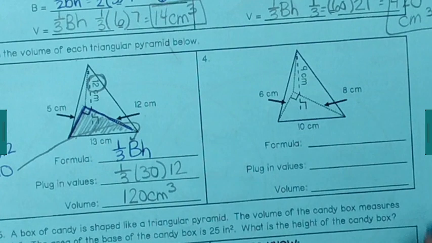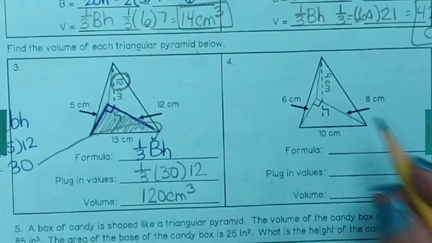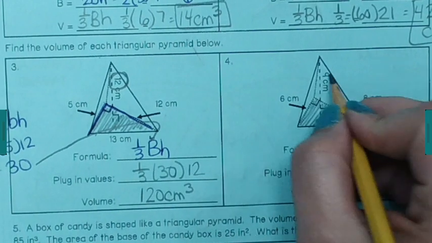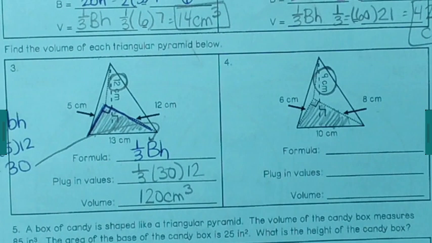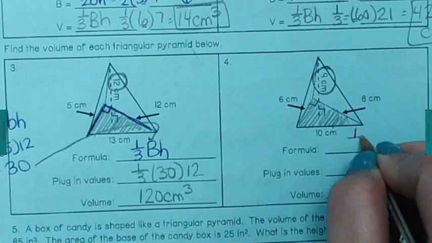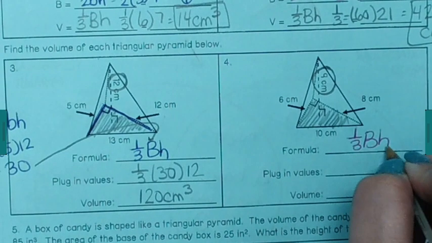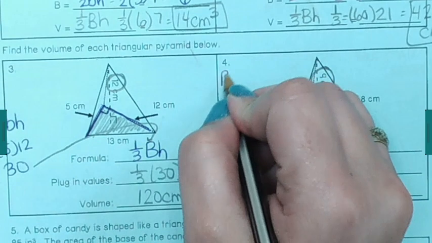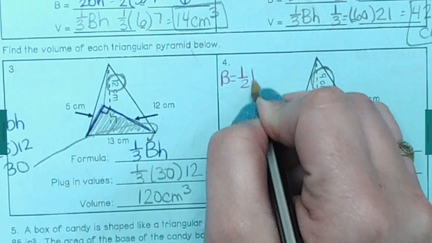All right, our last one. First thing you do, shade your bases. Shade, shade, shade. Circle, circle, circle. Okay. It's a pyramid, so I know it's 1/3 big BH. Okay. My big B is a triangle, so I'm going to do 1/2 BH.